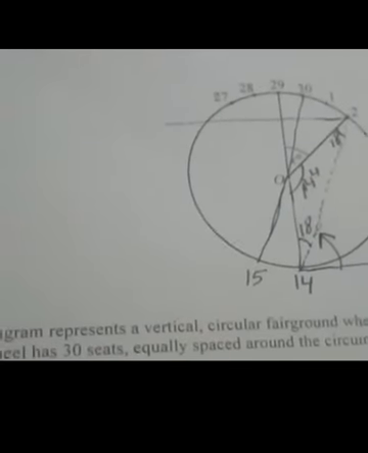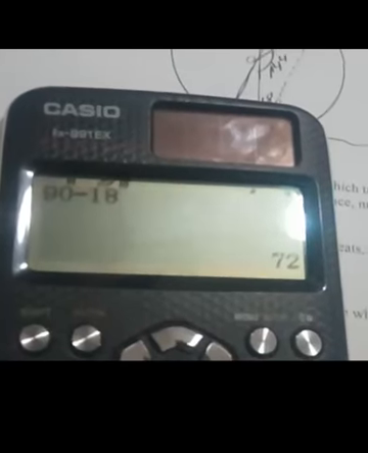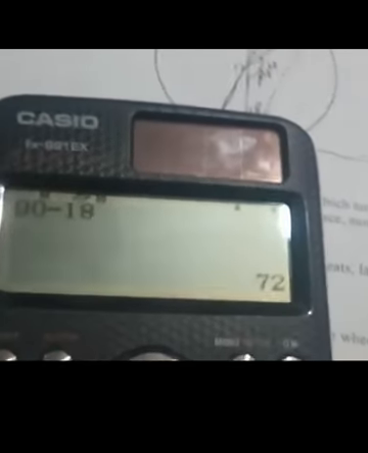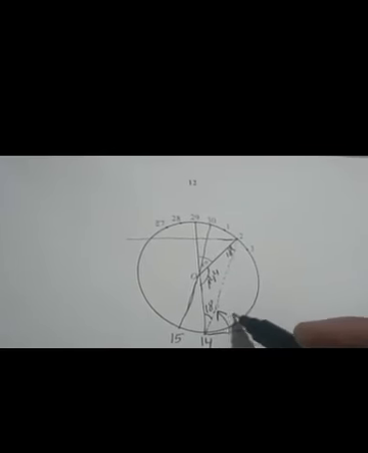Let me use the calculator. It's 72. Yes, it's 72. So this angle is 72 here. Therefore, the angle of elevation of seat 2 from the bottom of the wheel will be 72 degrees.